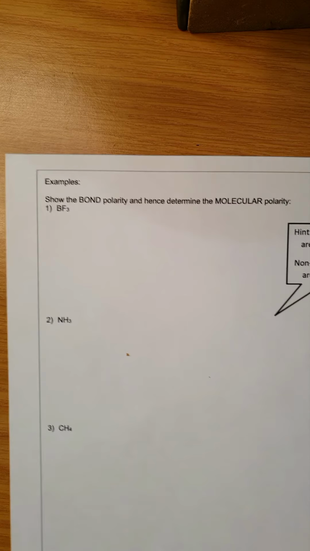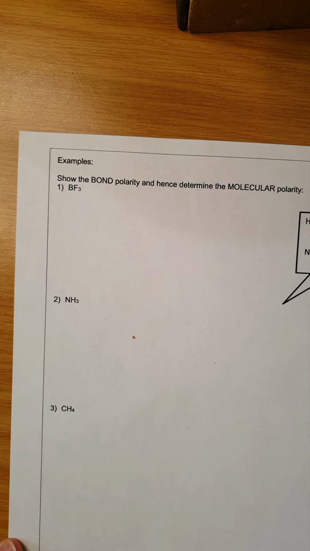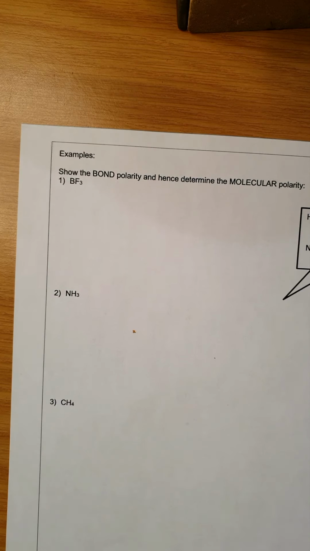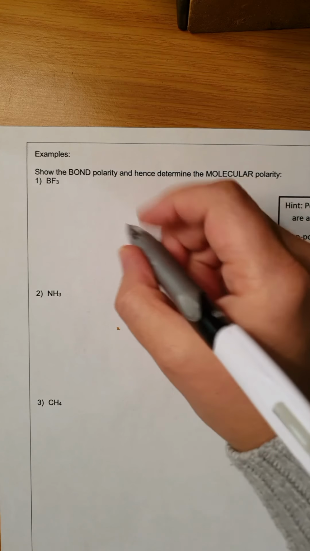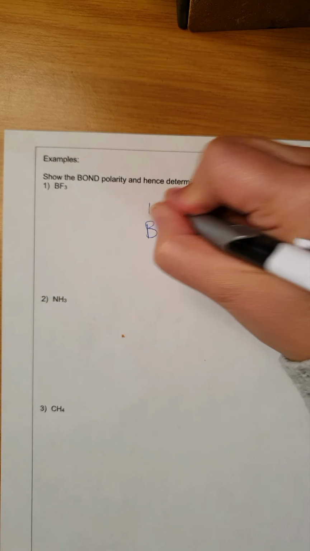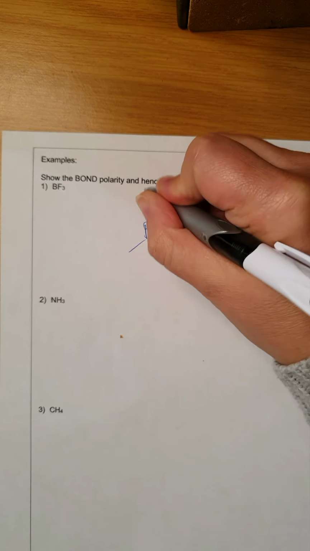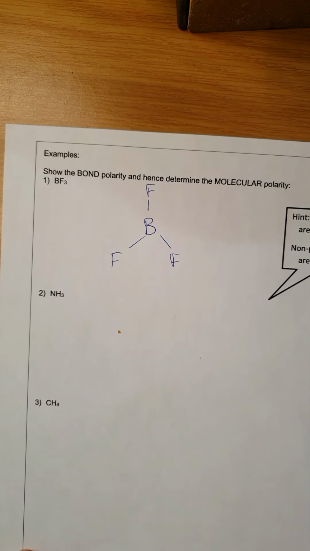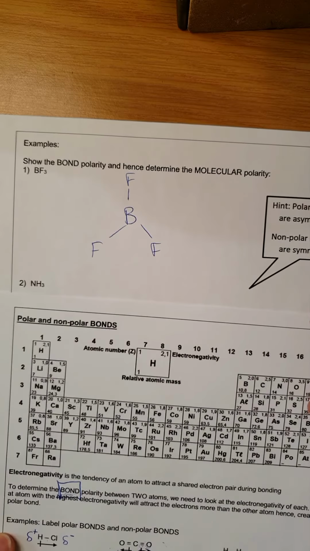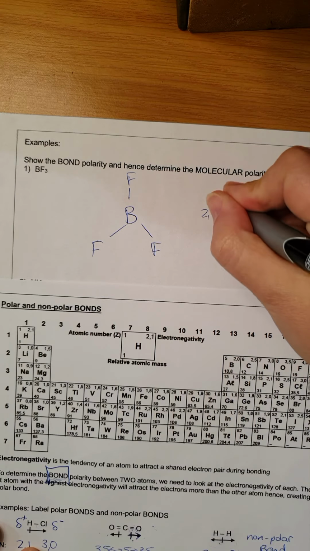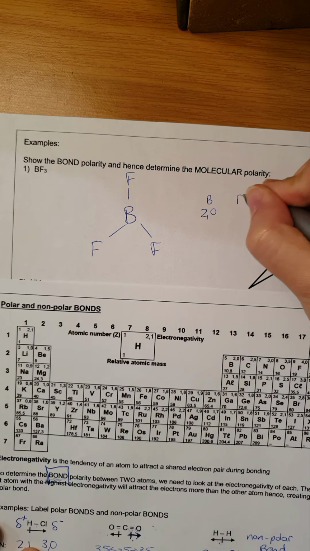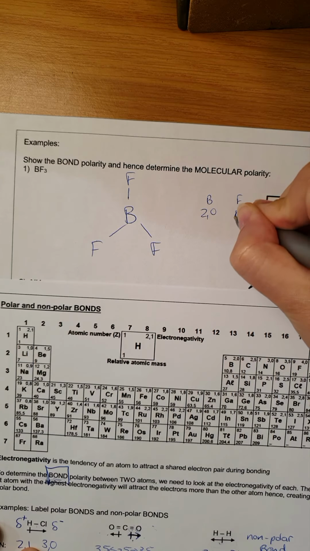Okay, let's take a look very quickly at this. So I'm going to show you the bond polarity and hence determine the molecular polarity. So we are trying to find if your bonds are polar so that we can determine if your molecule is polar, so that you can determine your intermolecular force. So let's take a look. We know that this is being pulled like that because this is what we know already. Okay, let's take a look at our electronegativity here. So B is 2 and F is 4.